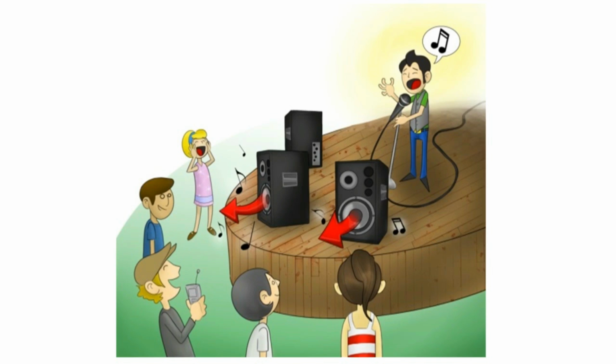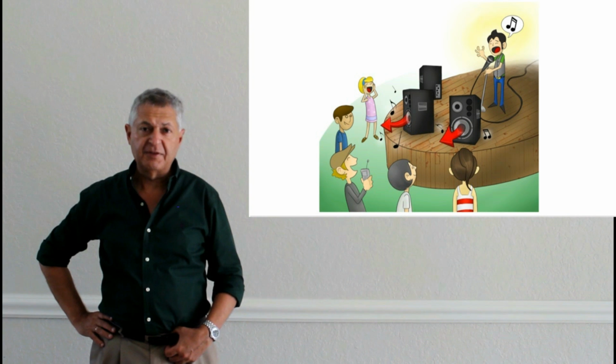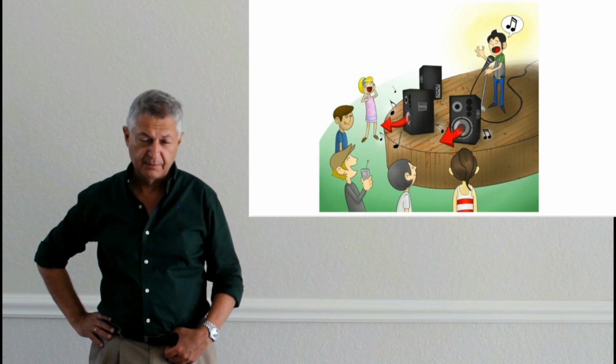You may have been recently or sometime in a concert, just like this one. Notice that the speakers are pointing at the audience. Now the question is, what will happen if the speakers are turned the other way around? Let's look at the following animation.